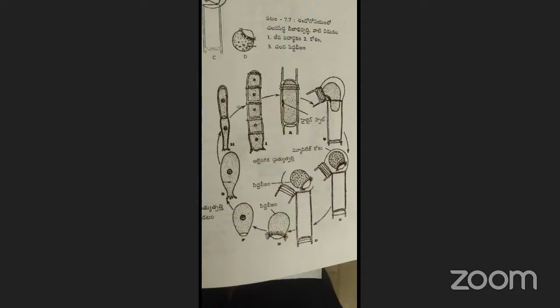Then a colorless or hyaline area appears on one side of the contracted protoplast. A ring of basal granules or blepharoplasts appears along the margin of the colorless area. From each granule a flagellum arises.